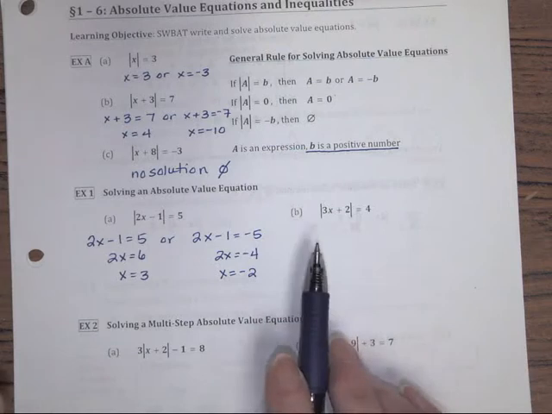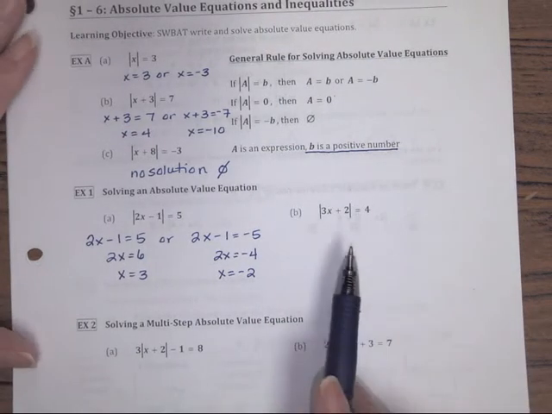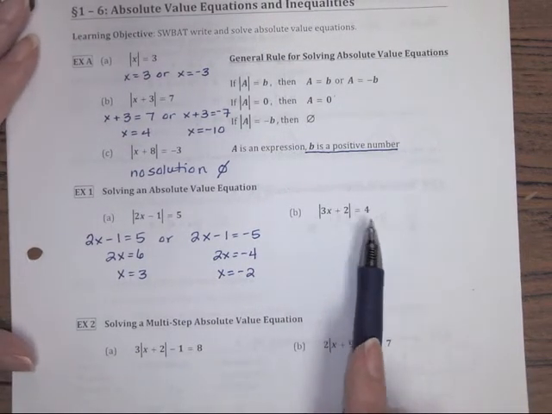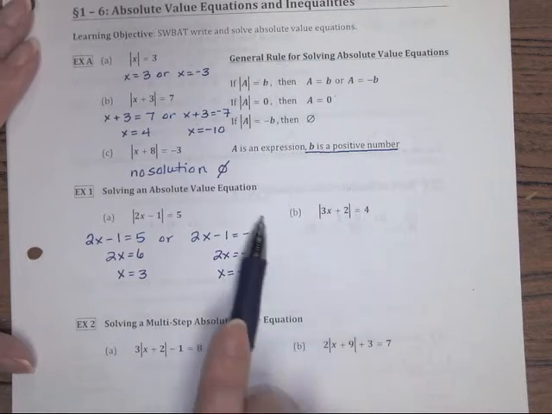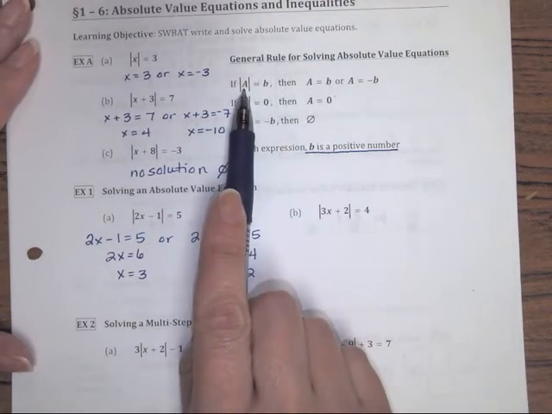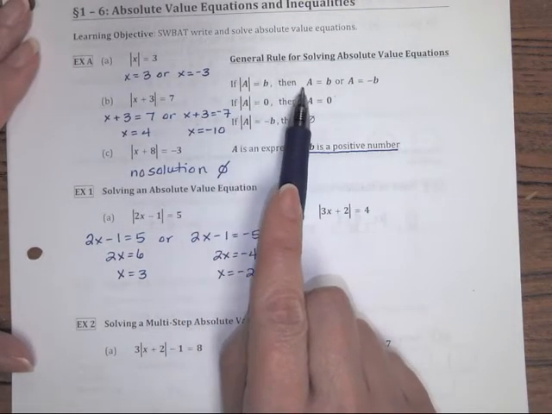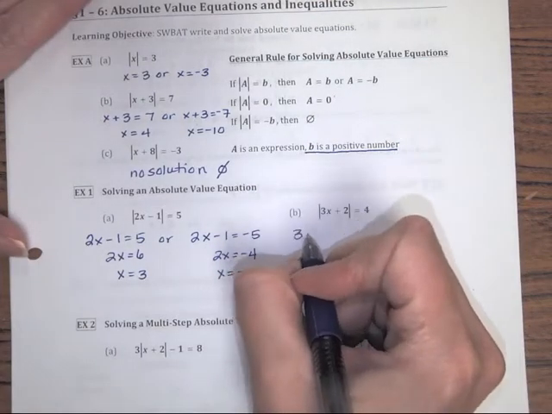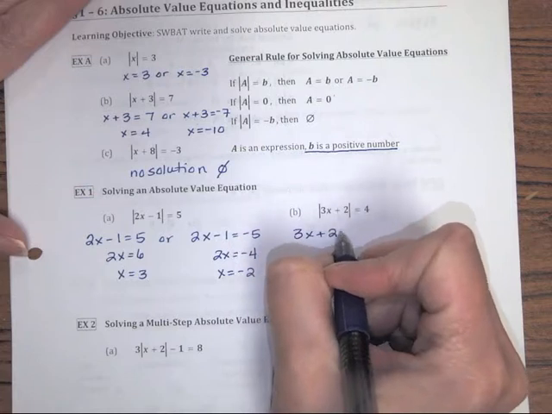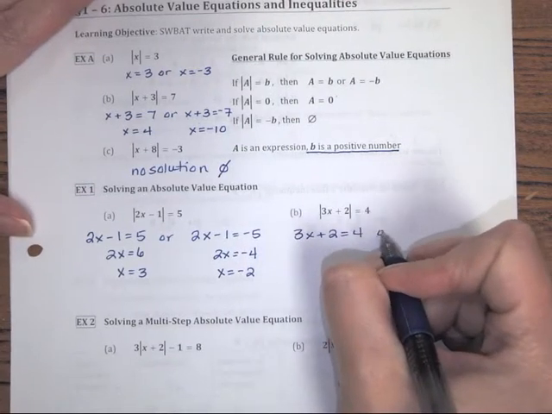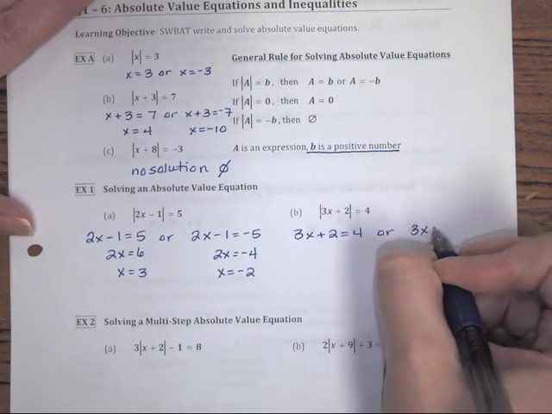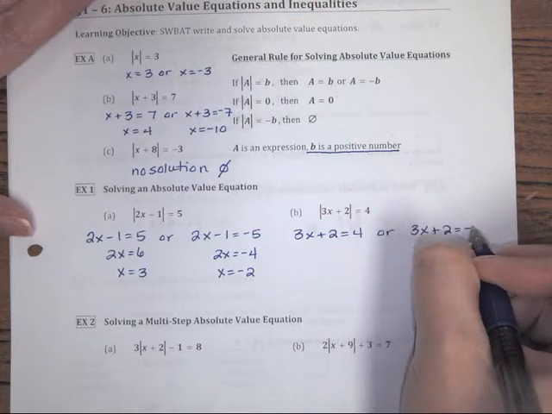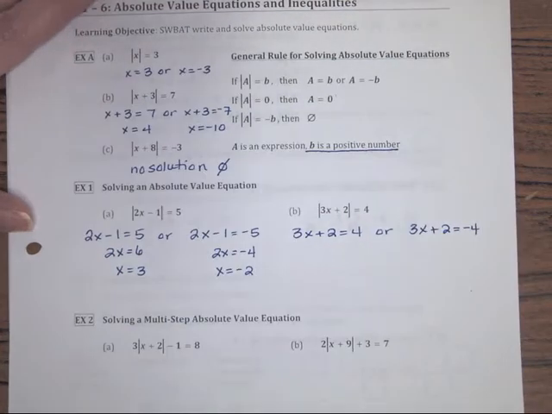So let's go over here to example B. Once again, I have absolute value equals a positive number. Go up to the rule. If I have absolute value equals a positive number, then I'm going to have two equations. Those two equations are going to be 3x plus 2 equals positive 4, or 3x plus 2 equals negative 4. Let's go ahead and solve those.